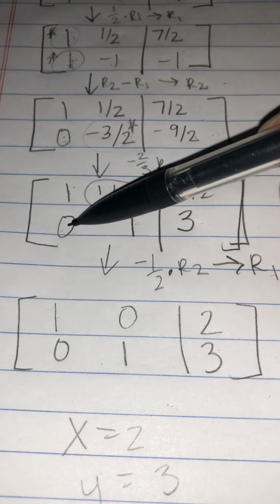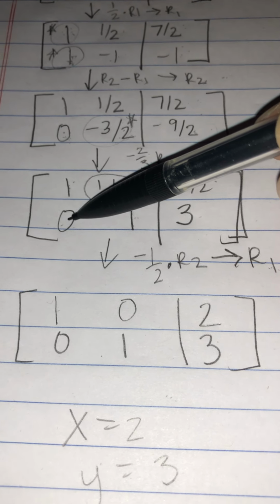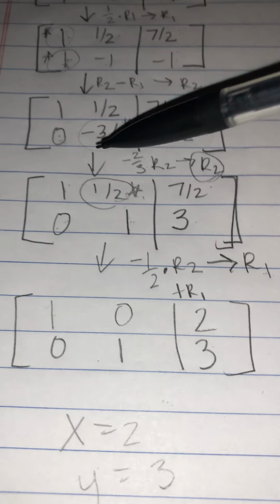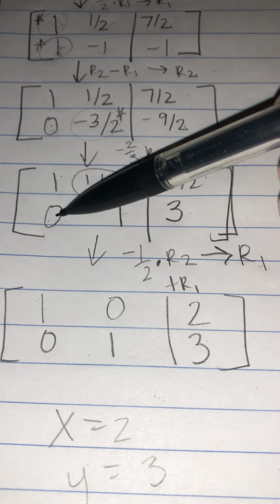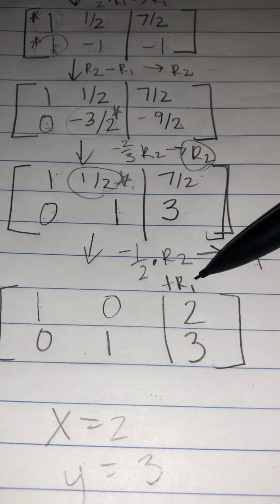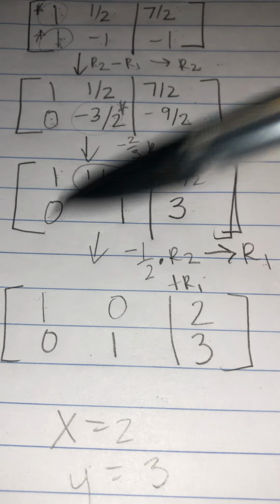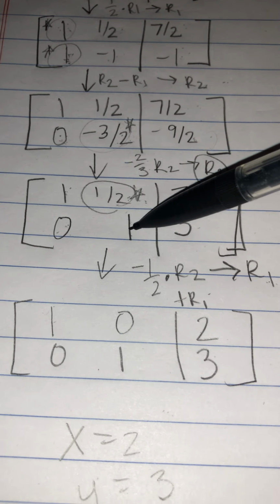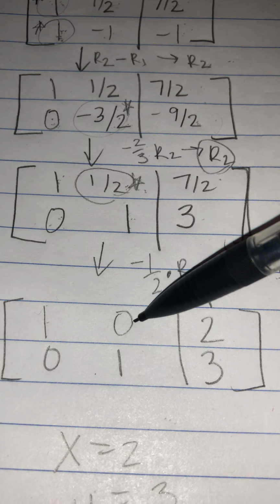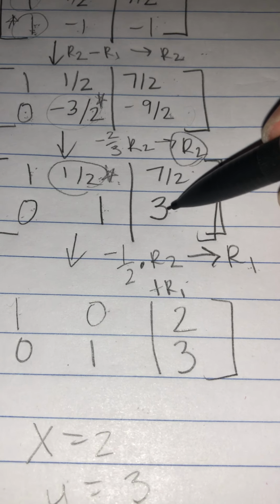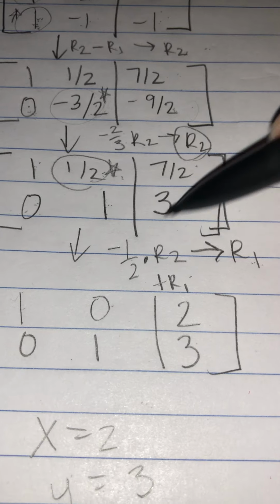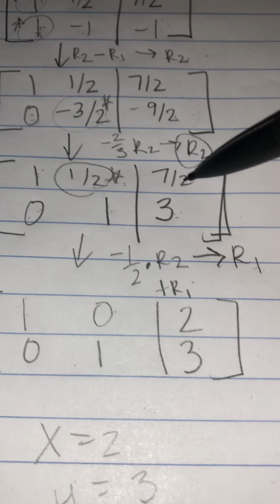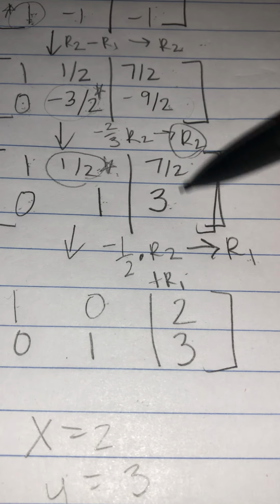Let's do that. So what's 0 times negative 1/2? 0. You know what? I'm forgetting, and then I'm going to do plus row 1. I forgot that part. So negative 1/2 times 0 is 0. And then plus row 1. 0 plus 1 is still 1. And then here, what's negative 1/2 times 1? Negative 1/2. And then what's negative 1/2 plus 1/2? 0. Okay, and then here also, what's negative 1/2 times 3? Negative 3/2. And then what's that negative 3/2 plus 7/2? It's 4/2, and 4 divided by 2 is 2.